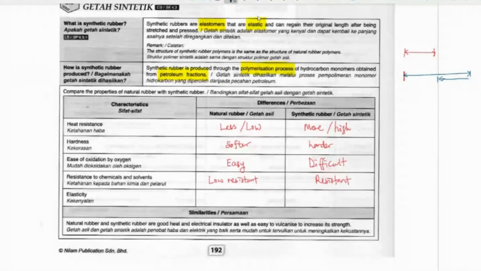If it can return to its original length, like the initial one, meaning that it is more elastic. Understand? But if it extends quite long, and after you remove it, it stops here, it is not able to return to its original length. So we call it less elastic. Elasticity is not the ability to stretch how long it can be stretched.